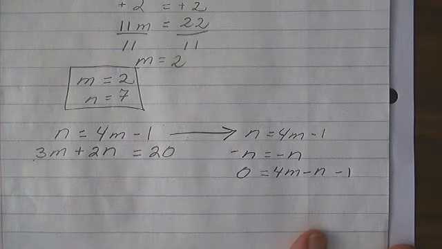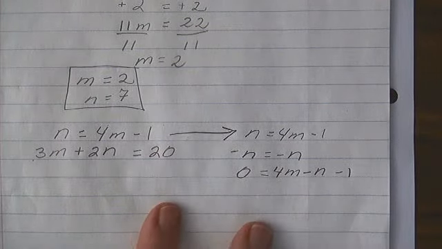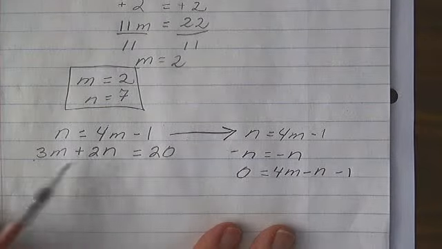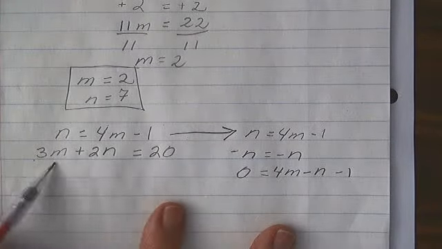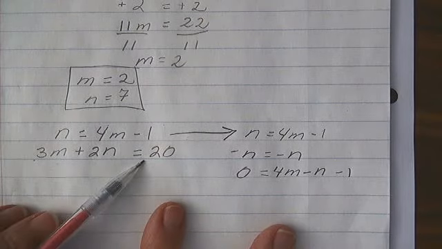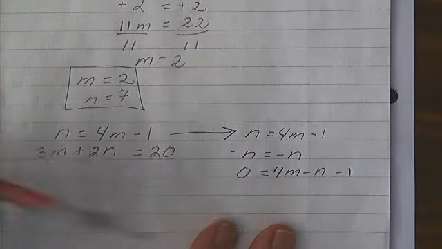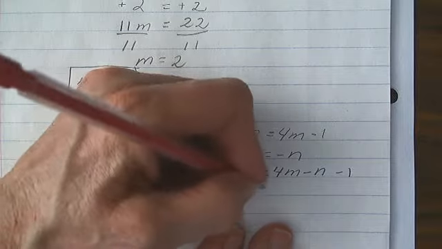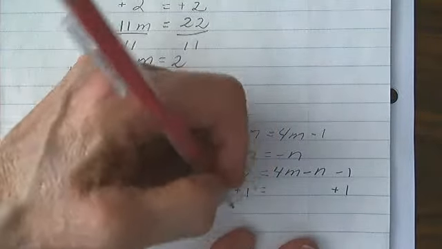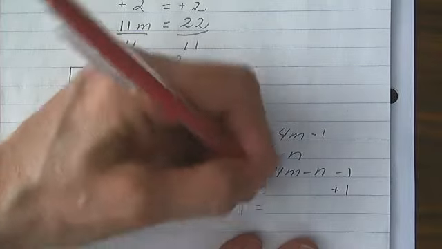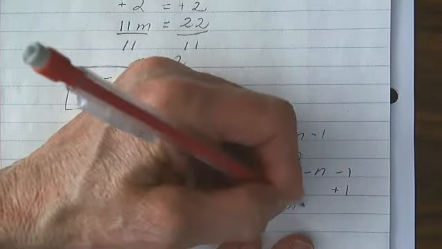Okay. I'd prefer to have my equation look more like this one. So I'm going to add 1 to each side for good measure. That will give me 1 equals 4m minus n.